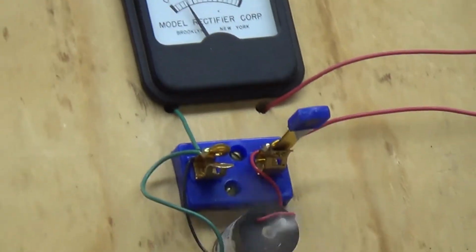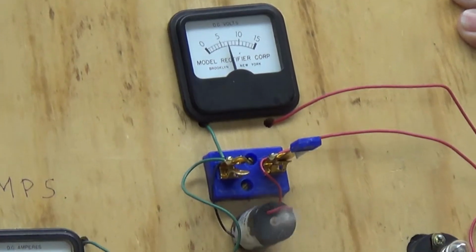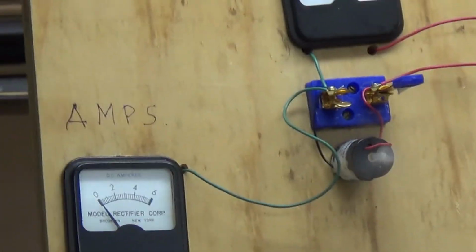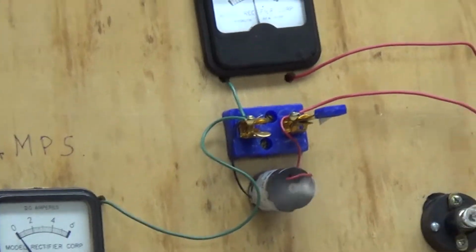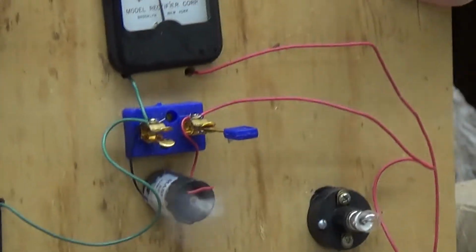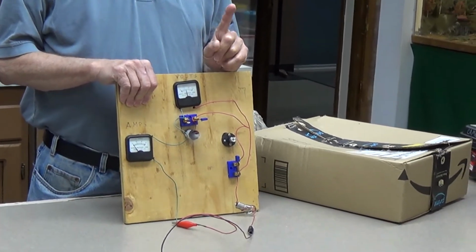As you can see, this motor is very low current, but it probably doesn't draw enough to really even move this amp meter. And it's only a 6 amp meter, so it doesn't. So anyway, if your train stops, that's an open, or it could be either one.